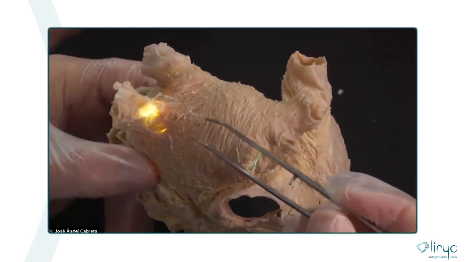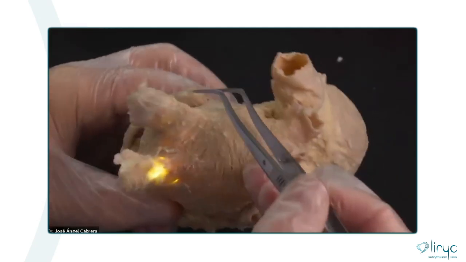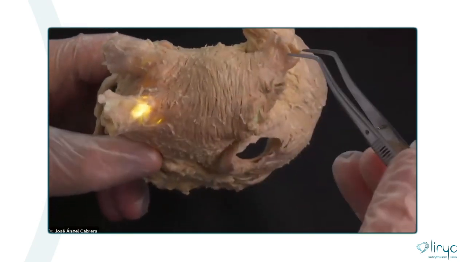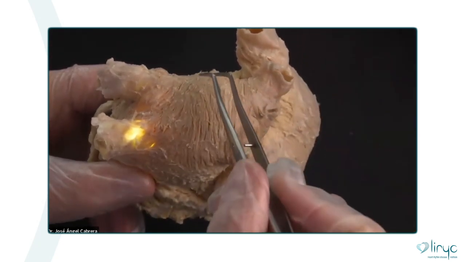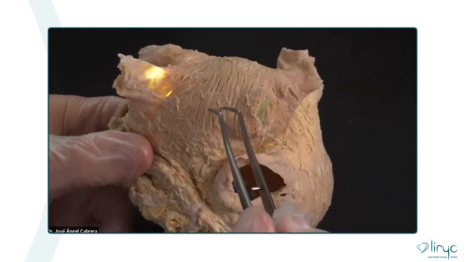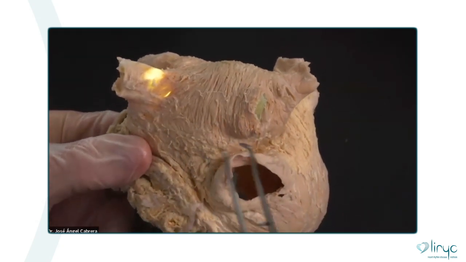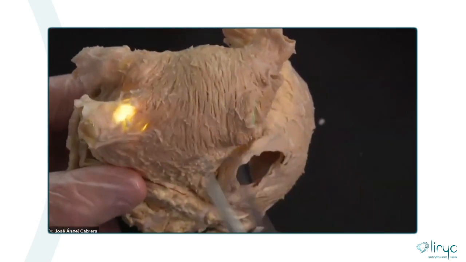This is the so-called septopulmonary bundle. This is the left superior and the right superior. And here you can see the myocardial arrangement of the left atrium: circumferential fibers and longitudinal fibers.